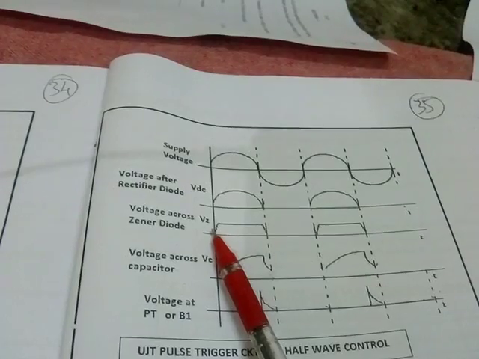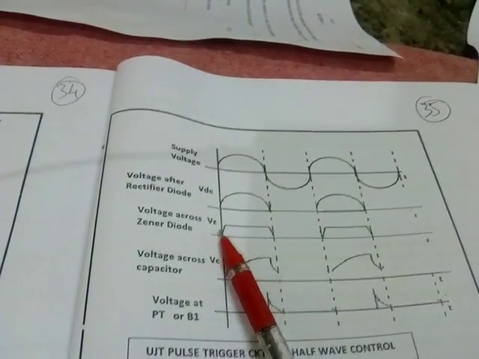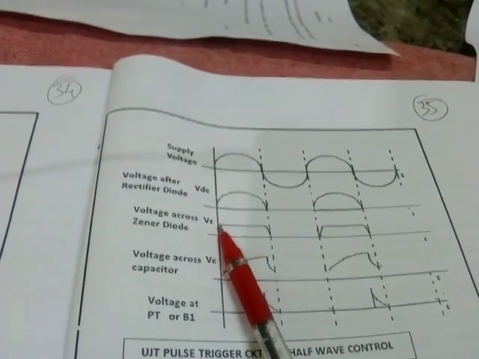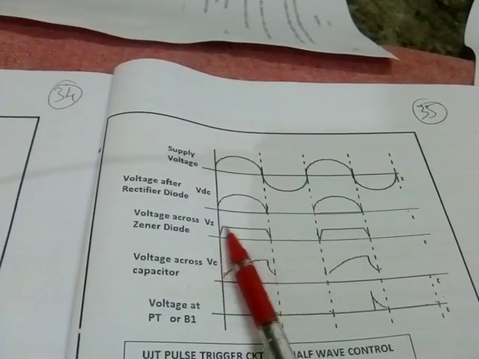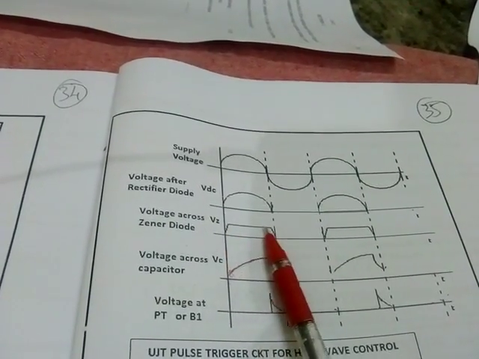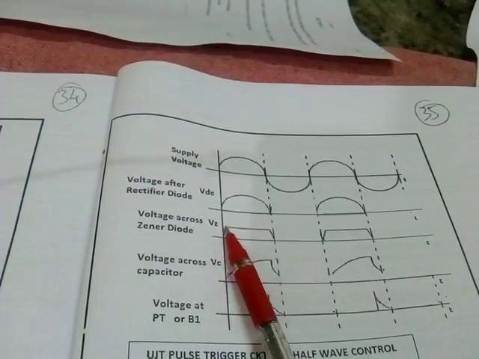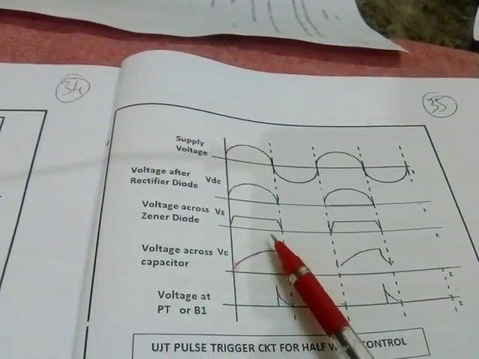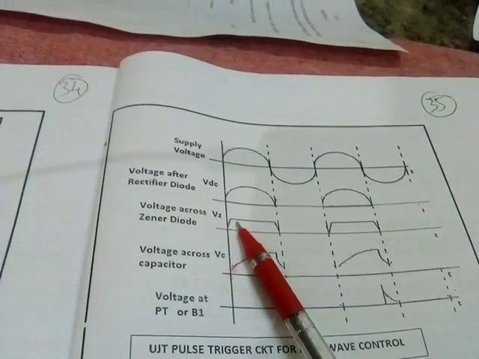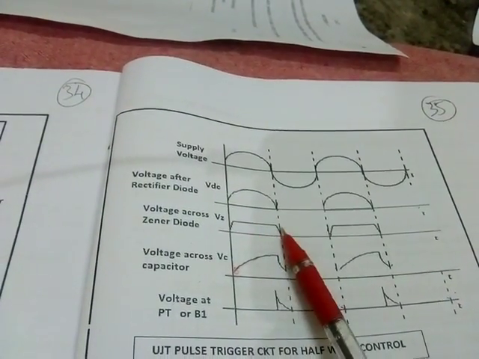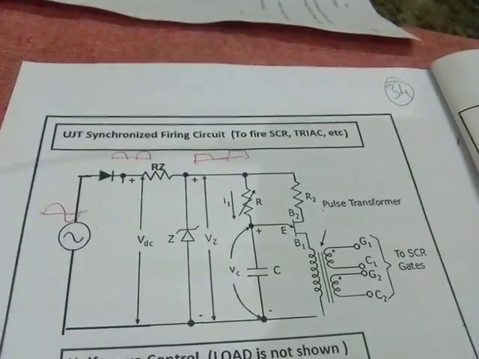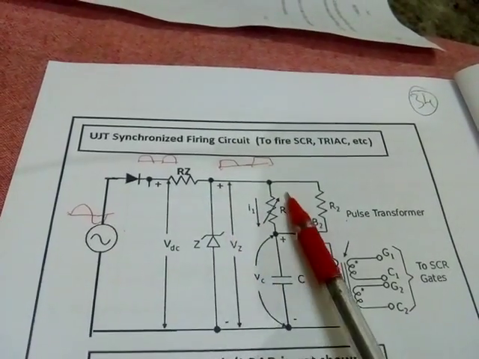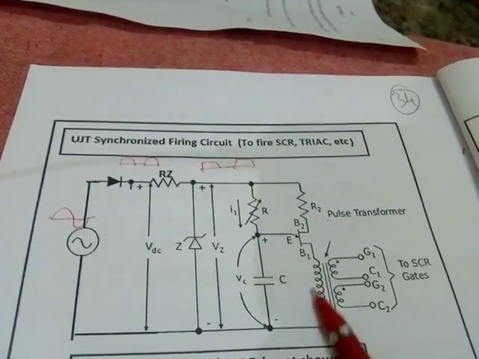Without the Zener diode also this circuit will work, but we like to have the voltage across the UJT circuit constant most of the duration. That is why you use the Zener diode. Without the Zener diode also this will work. Now when this voltage is applied to the UJT circuit, the Zener diode voltage will be applied to the UJT circuit.